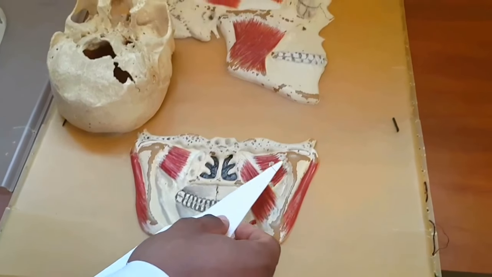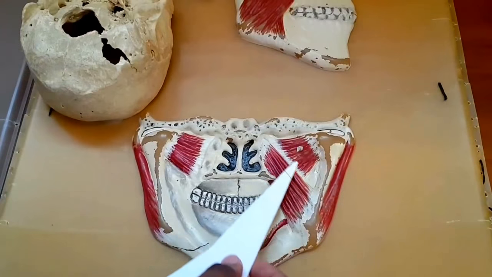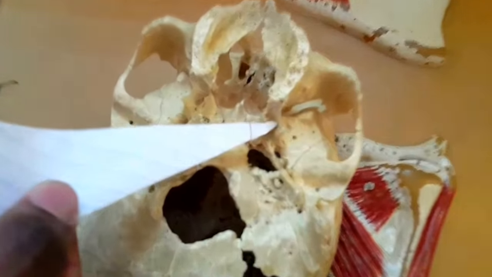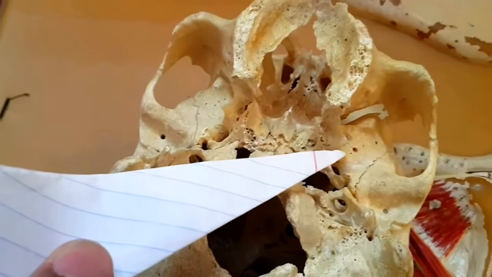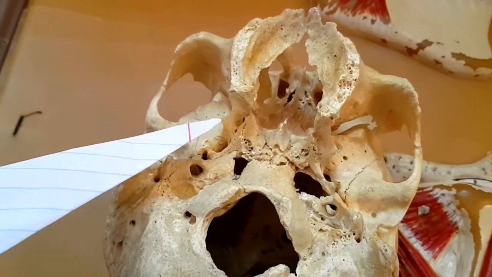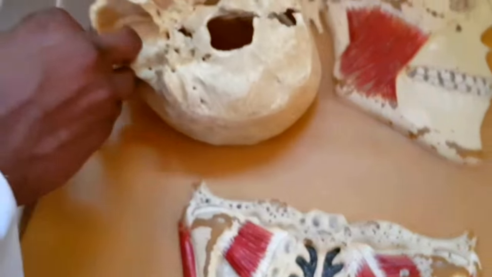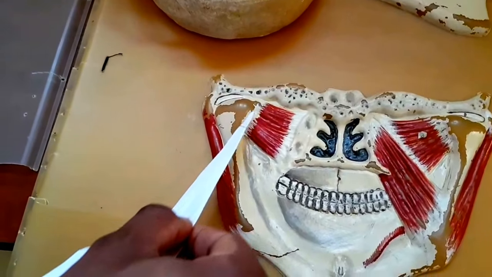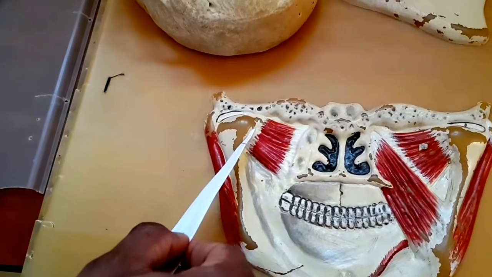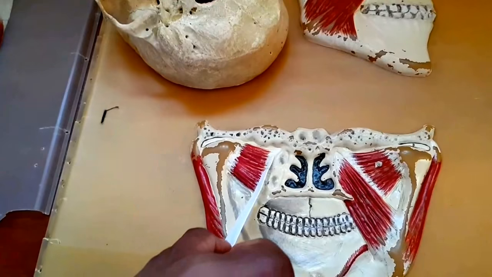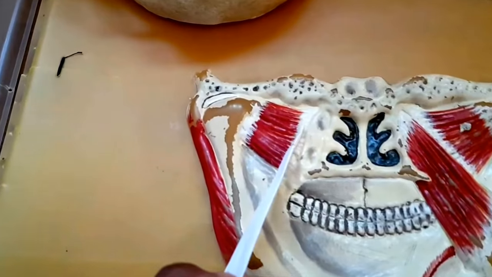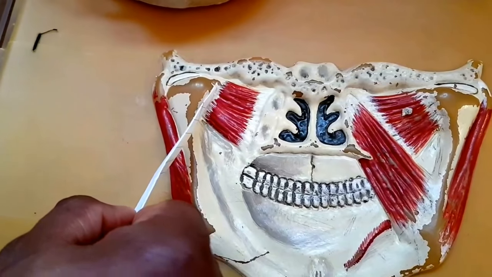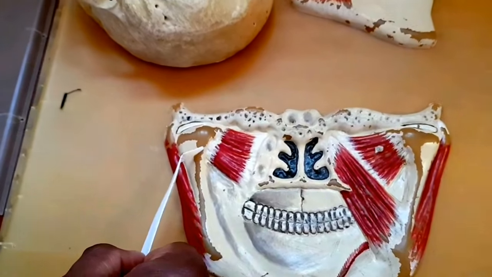Musculus pterygoid lateralis. It originates from the pterygoid process of the sphenoid bone. Here is the pterygoid process of the sphenoid bone and inserts into the condyle of the mandible here. Here is called the condyle of the mandible. So origin is here, insertion is here. Origin is from the pterygoid process of the sphenoid bone and inserts into the condylar process of the mandible.